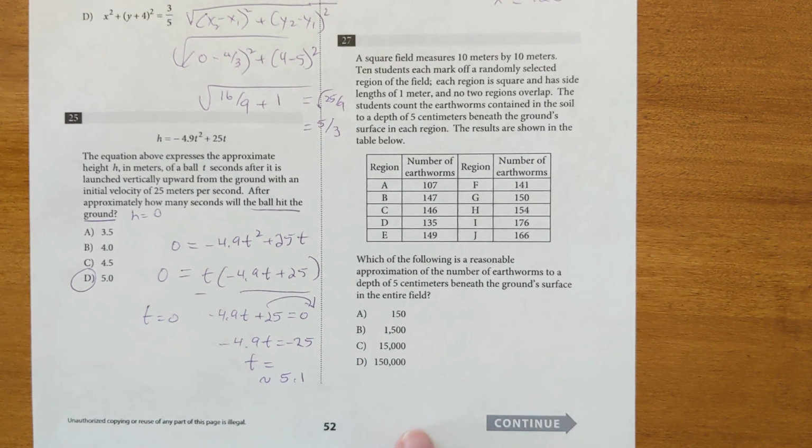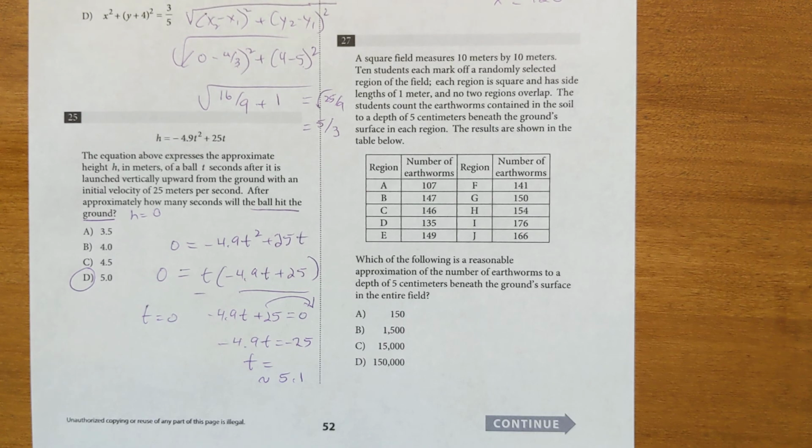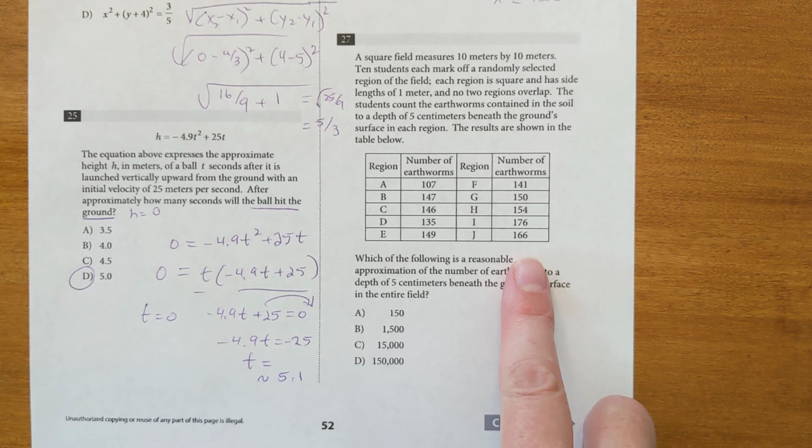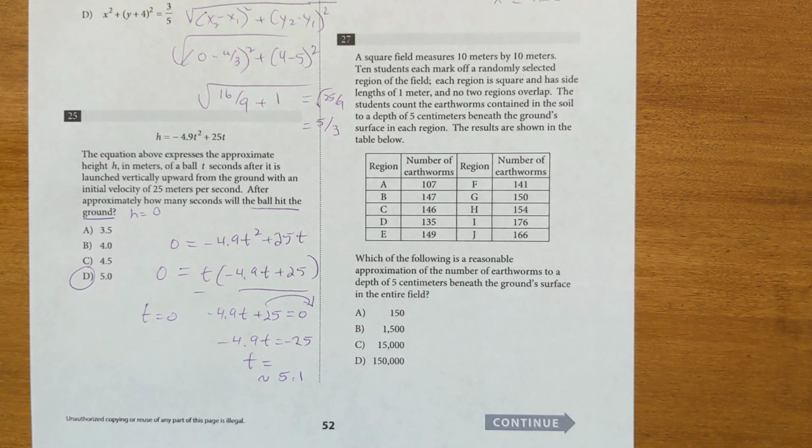I gotta tell you, I have to say it. I cannot imagine that there's 107 worms under the ground. That's crazy. That's a lot of worms. And they have one here, 166 worms. I don't know where this field's at. That is crazy.